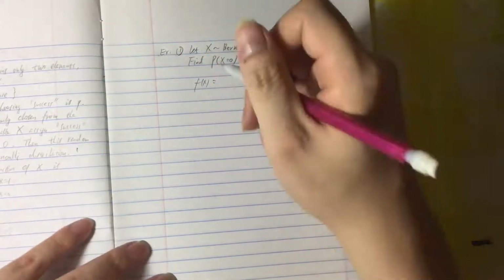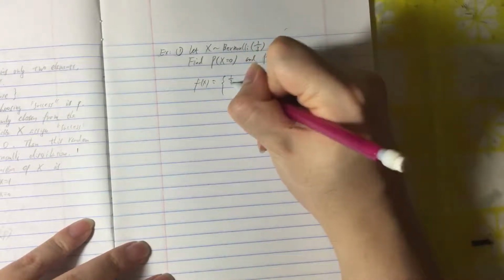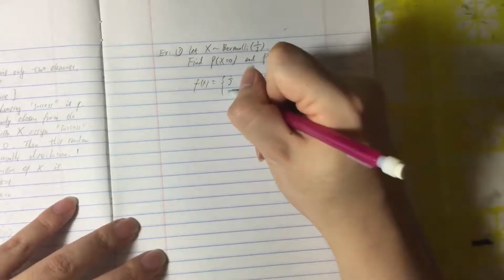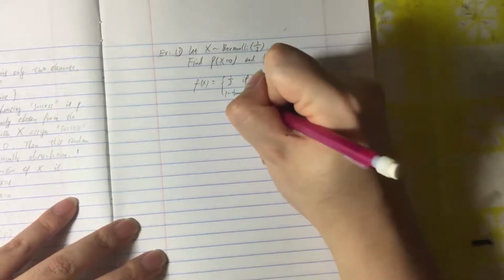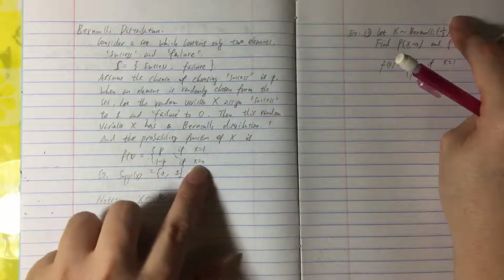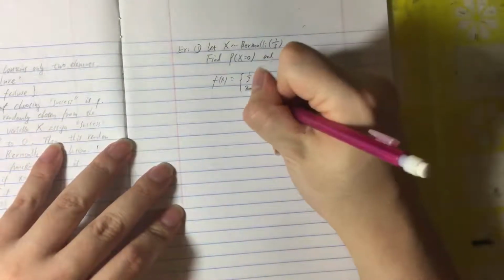f of x is p if x equal to 1, and 1 minus p if x equal to 0. This number represents p, and 1 minus p here is 2/3.